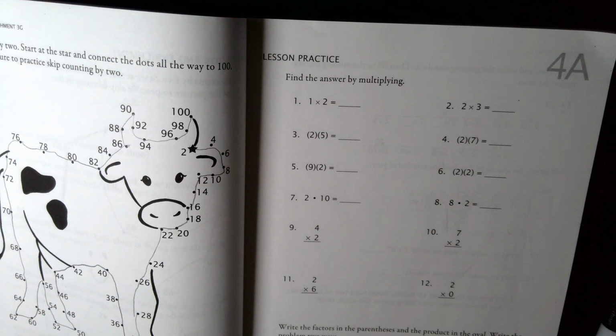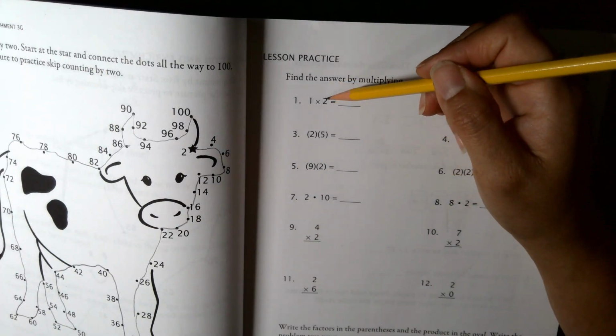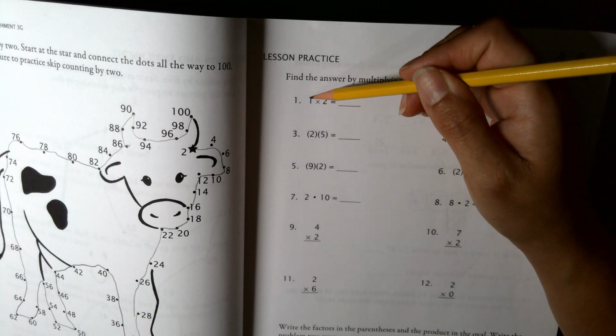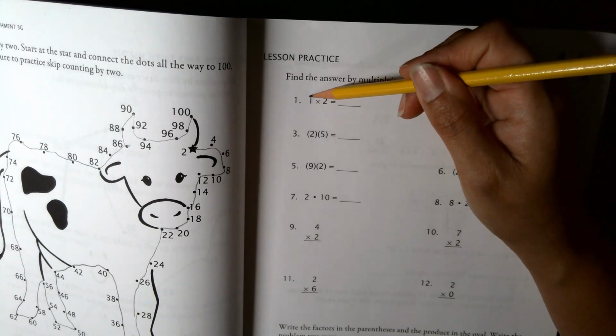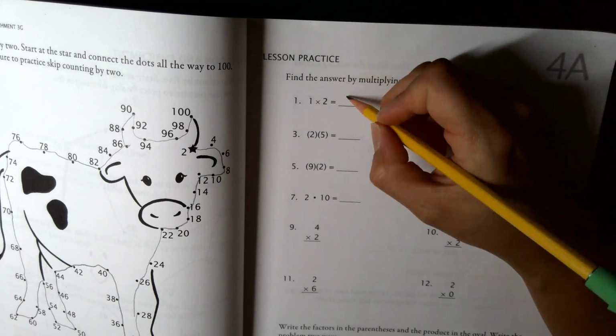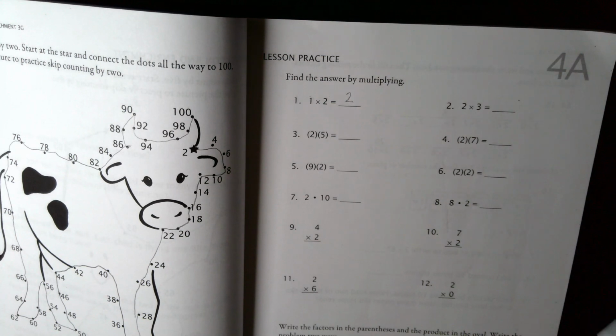So the thing is, when you're multiplying by 2's, first of all, this one we don't even have to know our 2's because we see the 1, and when we see the 1, we know anything times 1 equals itself. So we know that's 2 because the 2 is looking in a mirror. That 1 is a mirror. Okay, so we can fill that in quickly.